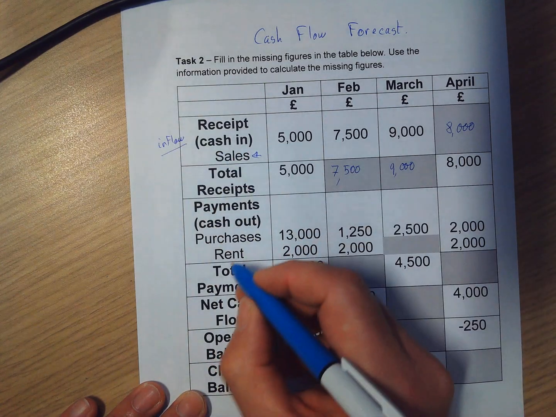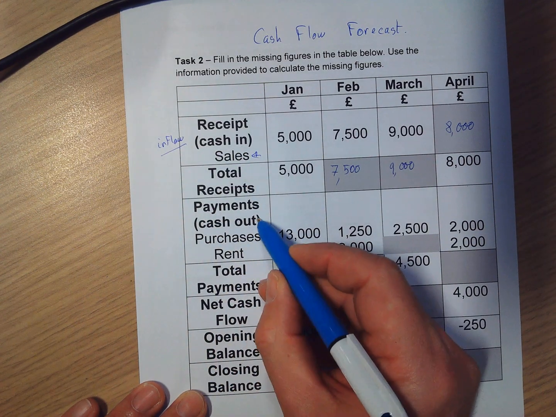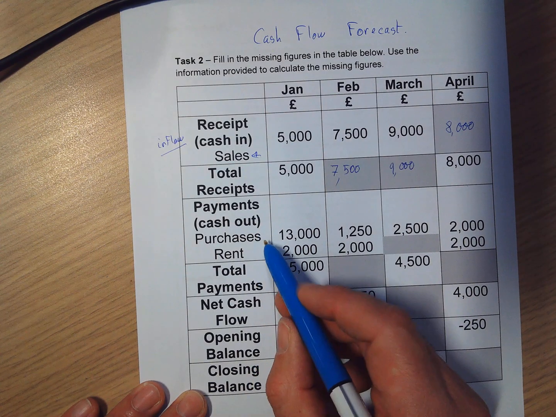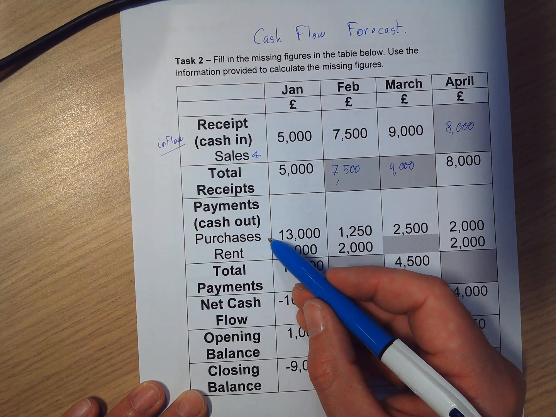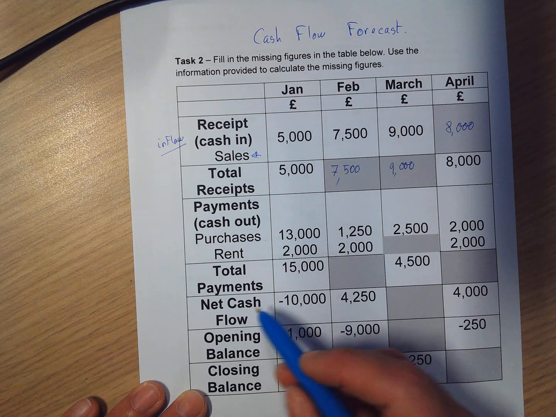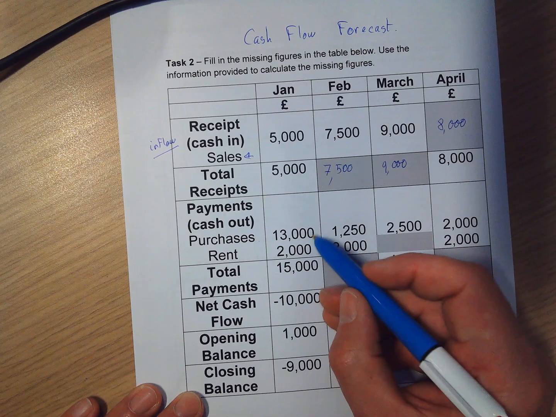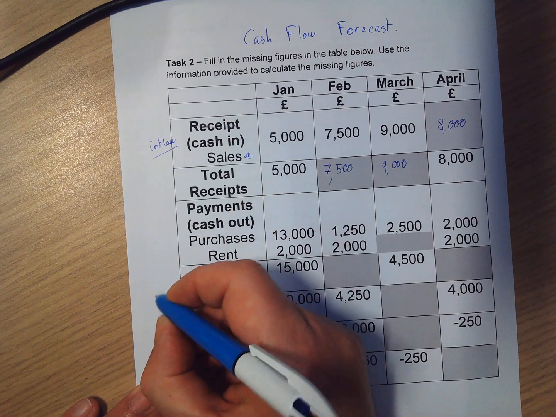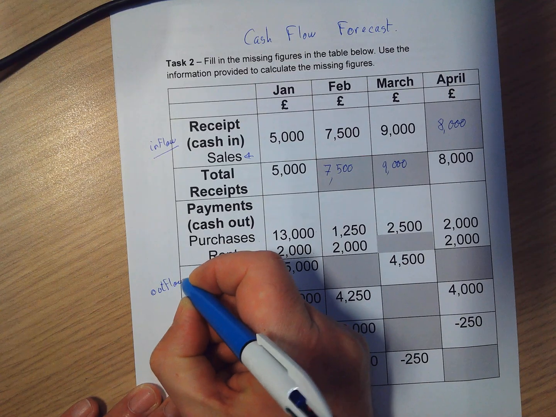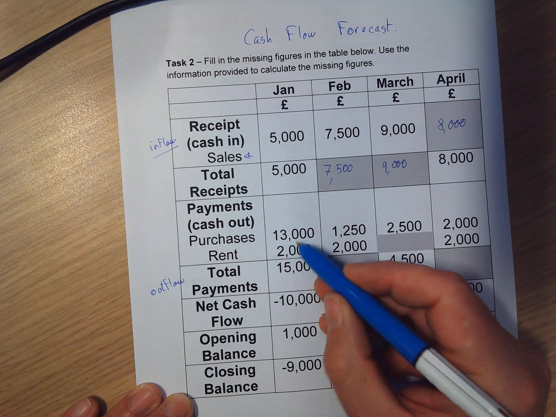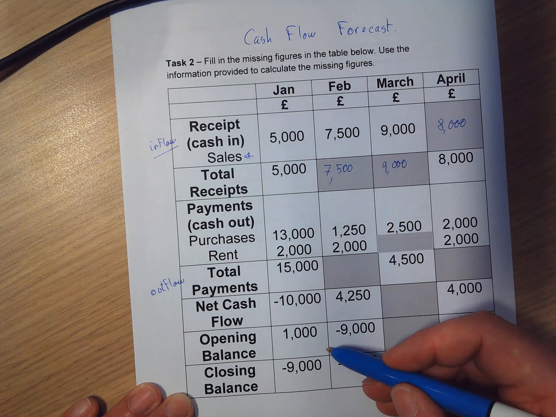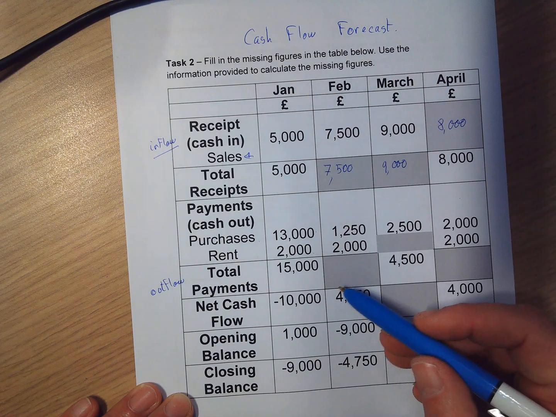Now we need to look at the outflows. Cash outs, helpful to have that here, but you need to remember what this means. Purchase, when the business is buying raw material, and then the rent, maybe for a corner shop. You add those two numbers together to give you the total outflow. So this is your total outflow. 13,000 plus 2,000, 15,000. It's very useful when you've got this column there. You can actually work out what's going on.